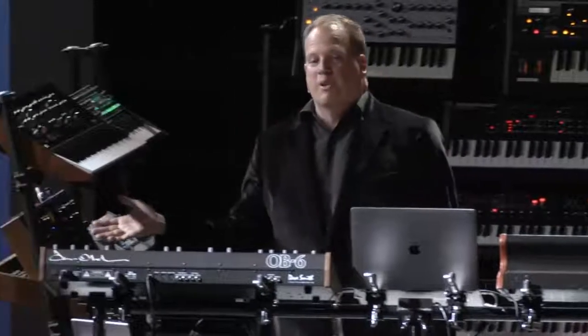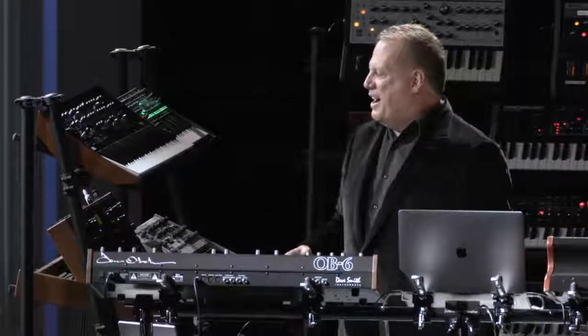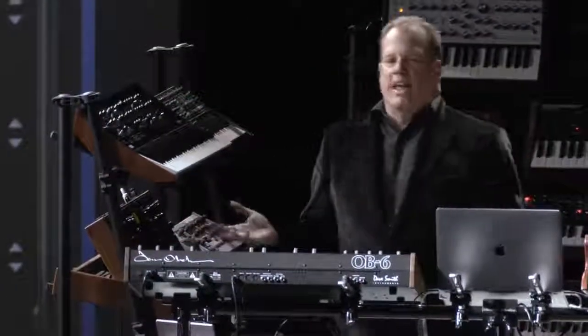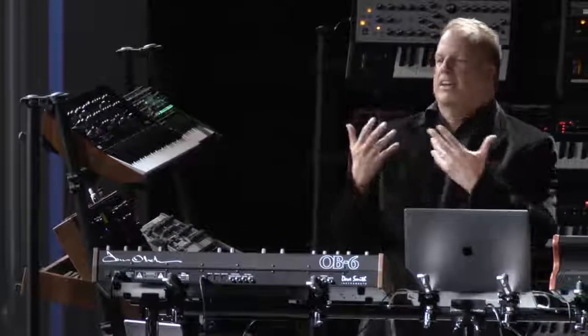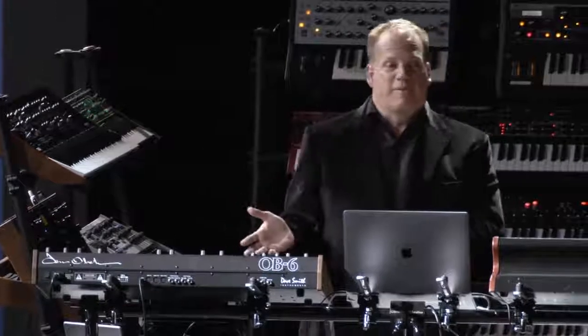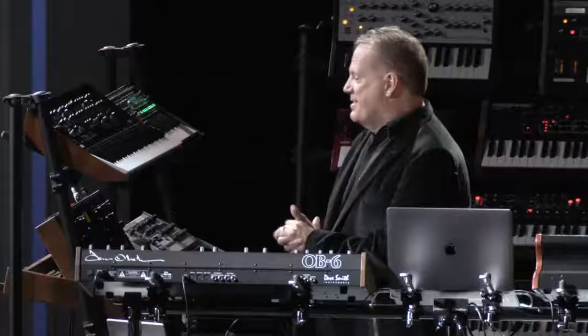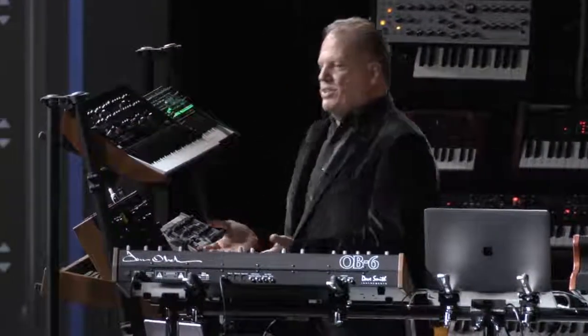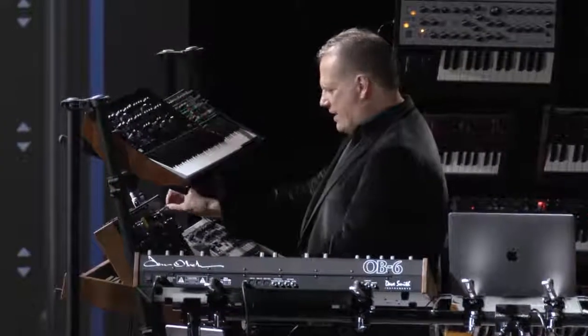Okay, I just happen to have a Minimoog Voyager right here. And so this is really, really cool. Now Omnisphere is set up to work like a Minimoog Voyager. And this is an old synth. This is a synth from the early 2000s. And it works just brilliantly. So let's check this out.